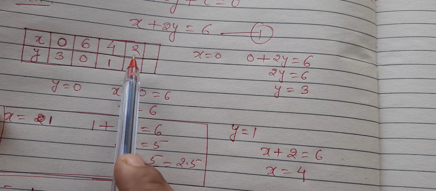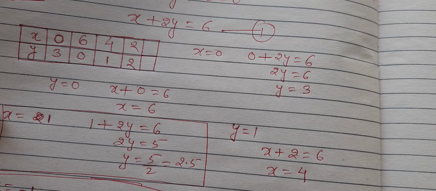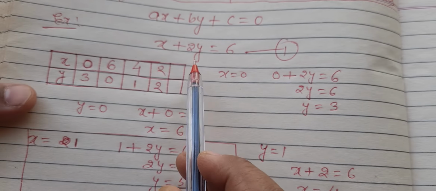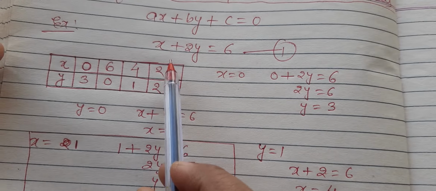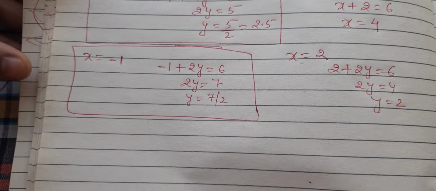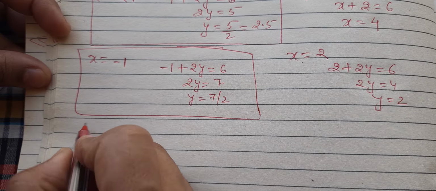So same number we cannot take twice. So we will put y equals to 3 now, or if you want you can also put x equals to 3. Okay, it's up to you. So when you put x equals to 3, you will get 6 minus 3 is 3, 3 by 2. Again we are getting a value in fraction, so we'll just ignore it.